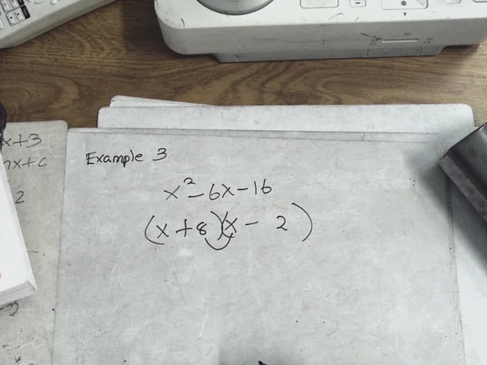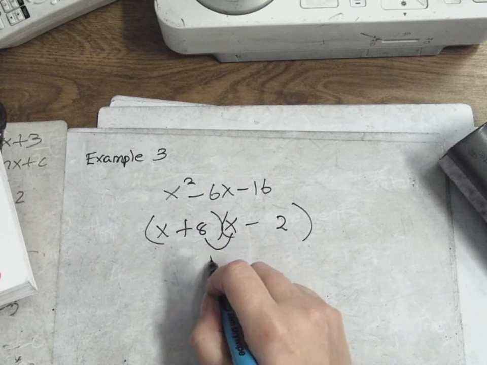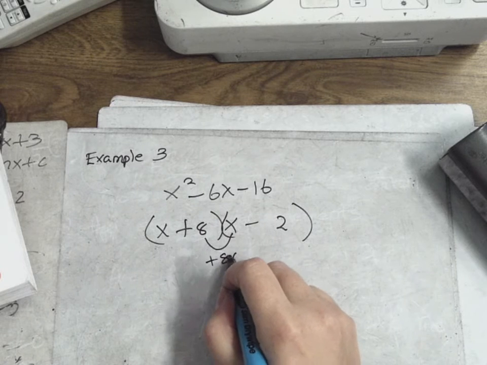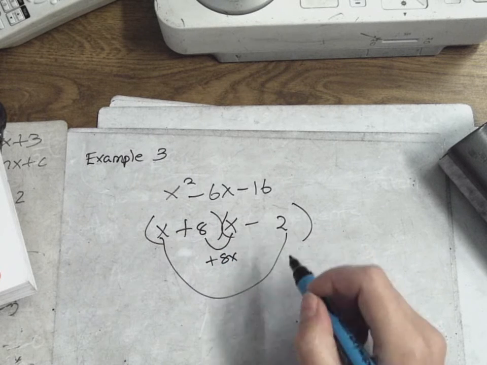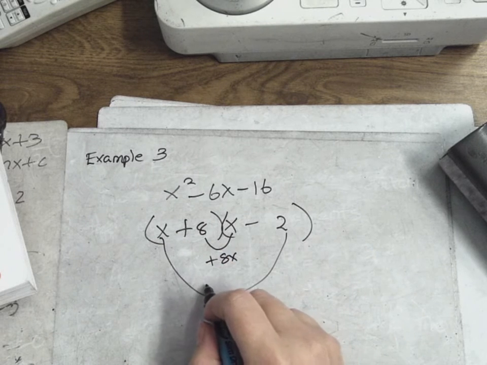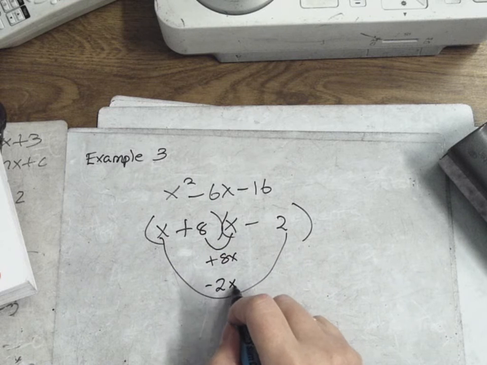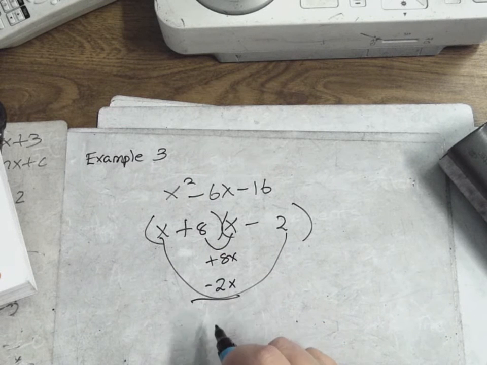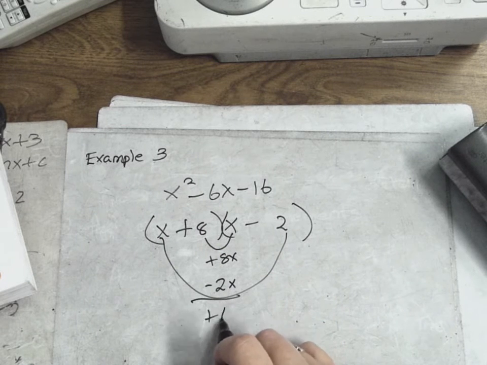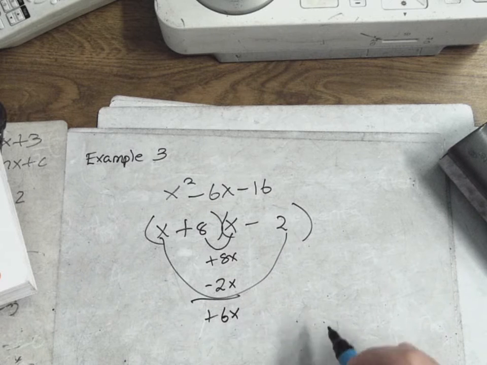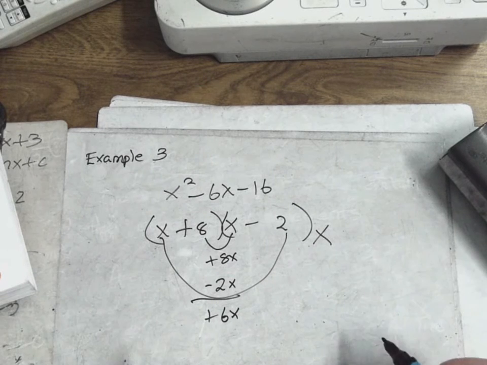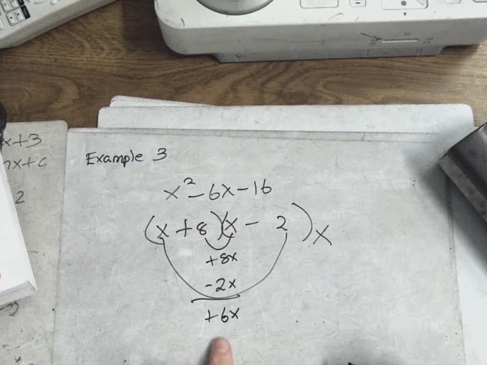So in the middle, what have I got here? Plus 8x. What have I on the outside here? X by minus 2, what does that give me? Minus 2x. So what's plus 8 minus 2? Plus 6. Is that my middle term? No. So it's wrong. But look, the 6 is right, isn't it? It's just the signs that are wrong.